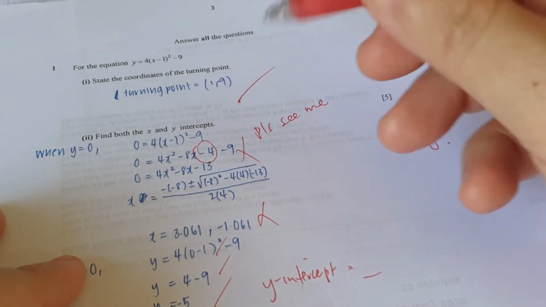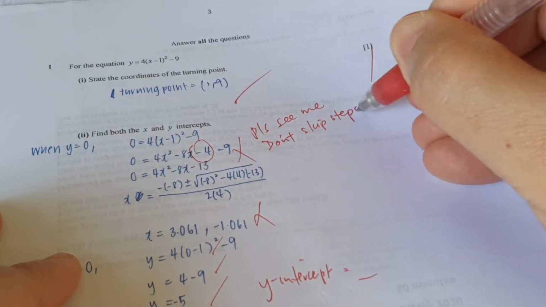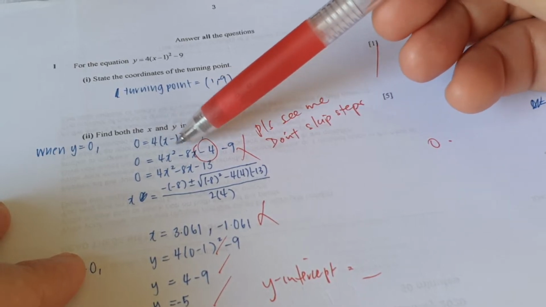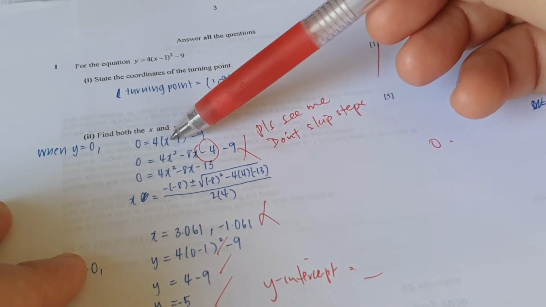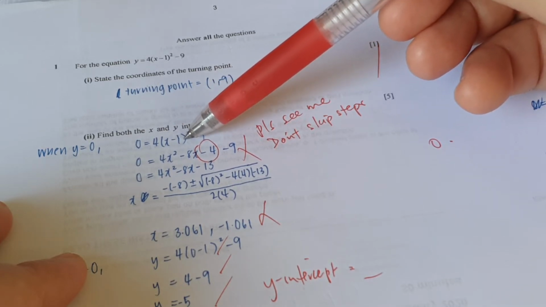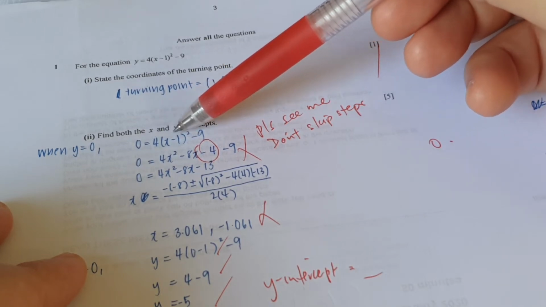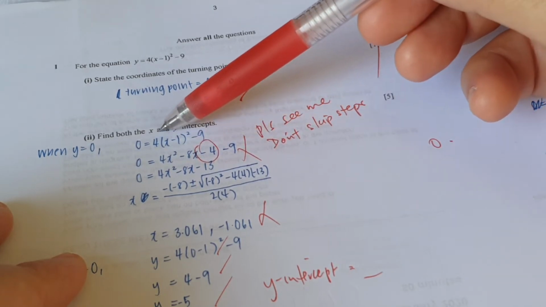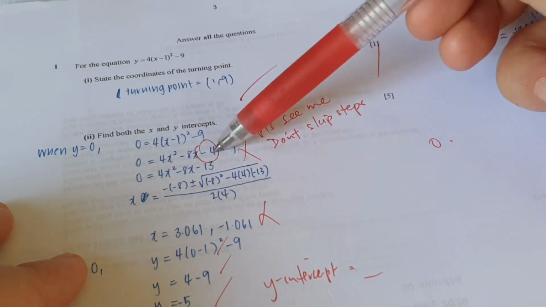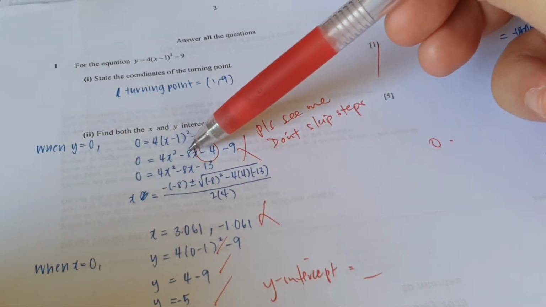This one, do not skip steps. You know why? Once you skip steps, you tend to make mistakes like this. This one, by right you should have x squared minus 2x, plus 1. Alright, plus 1, you see. But then you wrote here minus 4. It should be 4 times plus 1 is plus 4. So you make this mistake because you skip a step. So please do not skip steps.